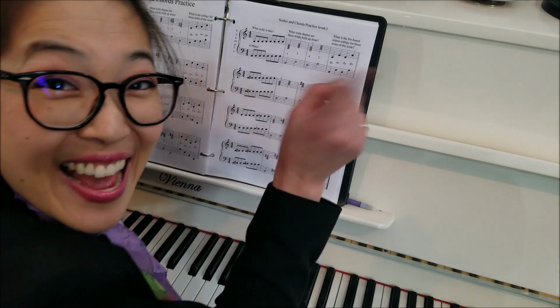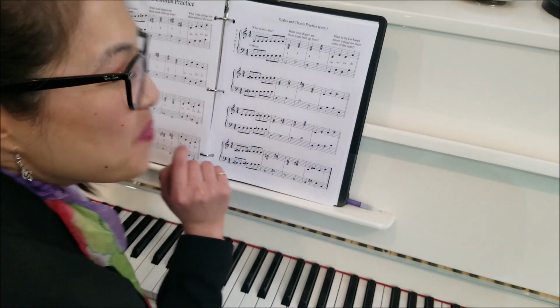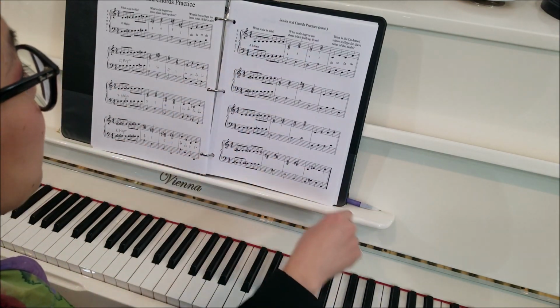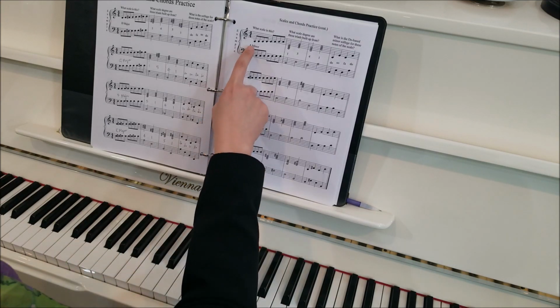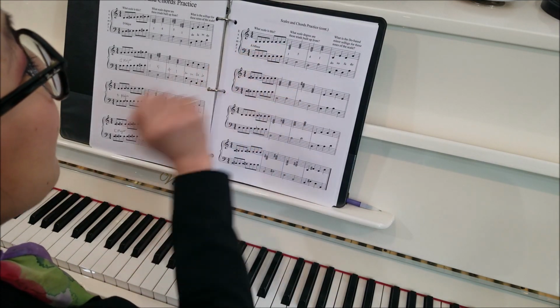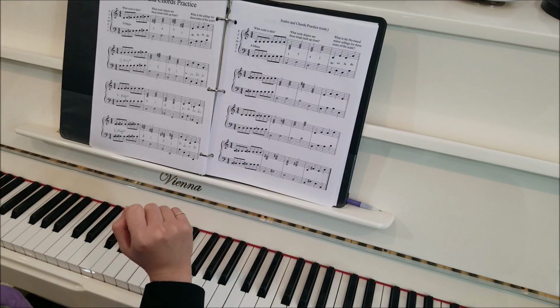All right, now we're going to do some minor mode. All right, so our first one is an example. So they helped us out this first time. This is a scale that starts on A. It has no sharps or flats, so we know it's A minor. This is the A minor scale.